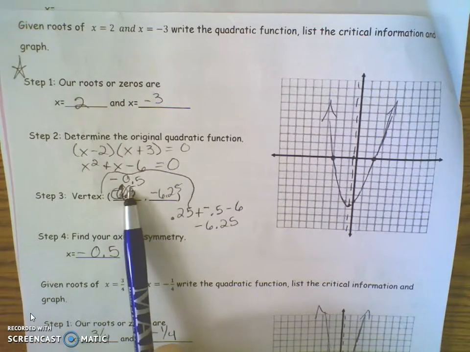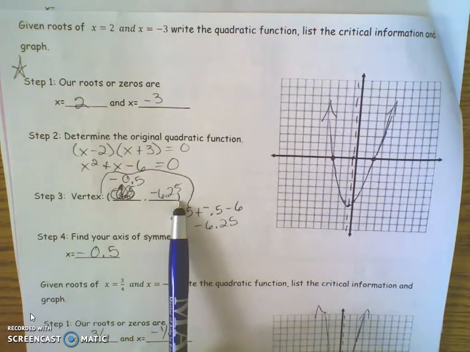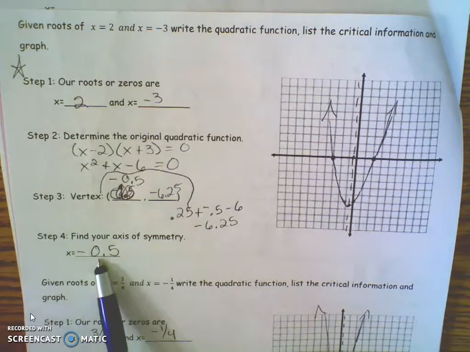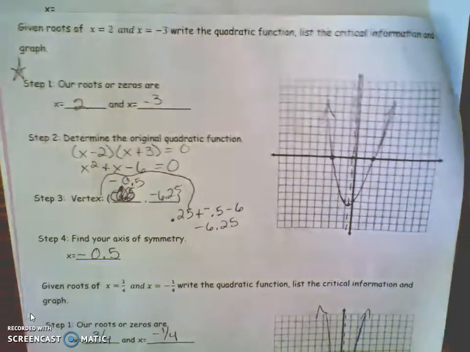Roots, -0.5, -6.25, and then -0.5 or -1/2, whichever you want.